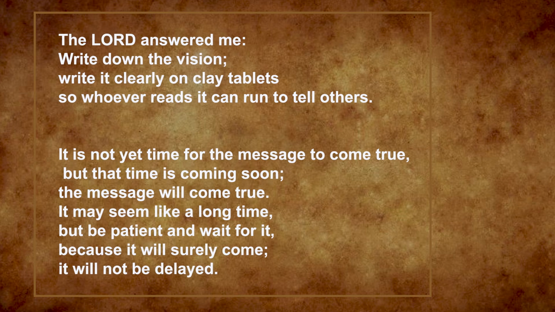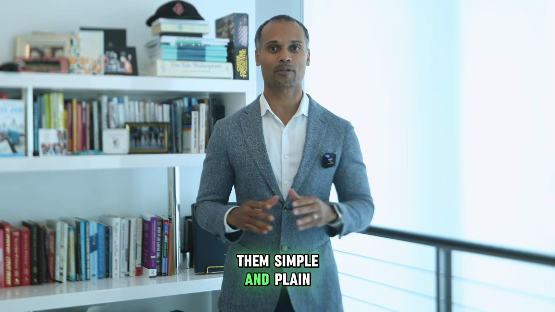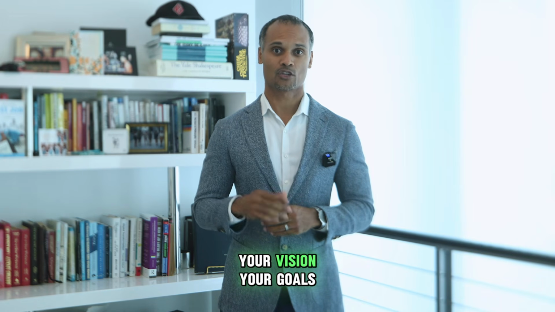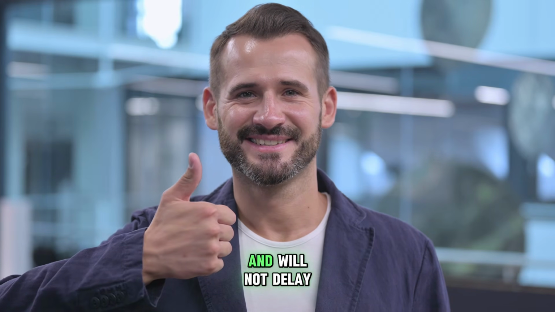The message will come true. It may seem like a long time, but be patient and wait for it because it will suddenly come. It will not be delayed. Now that you've done the math, write down your goals, make them simple and plain. Your vision, your goals, coupled with your faith, will come to pass and will not delay.